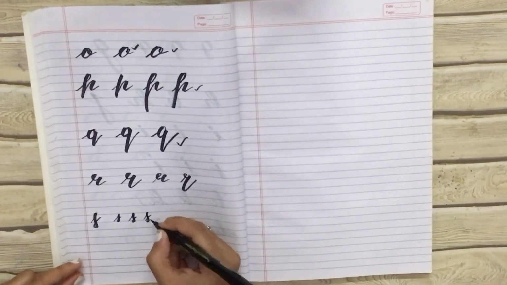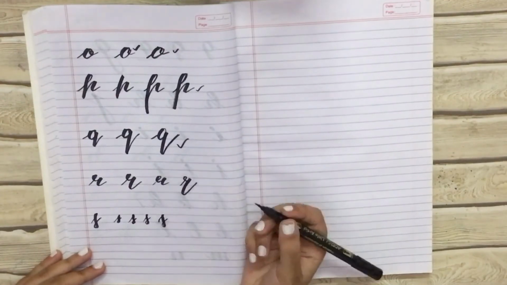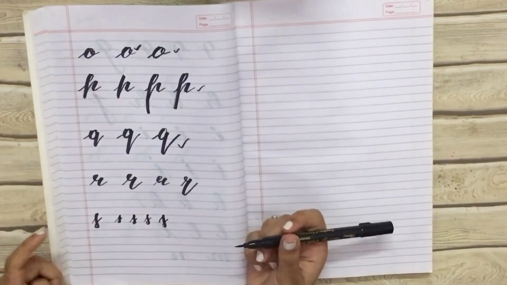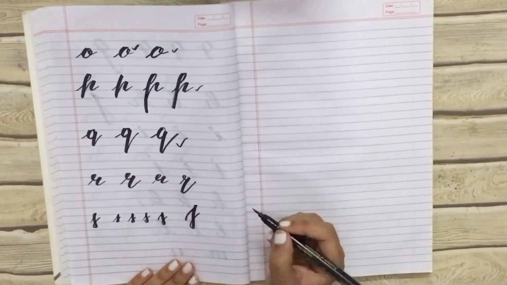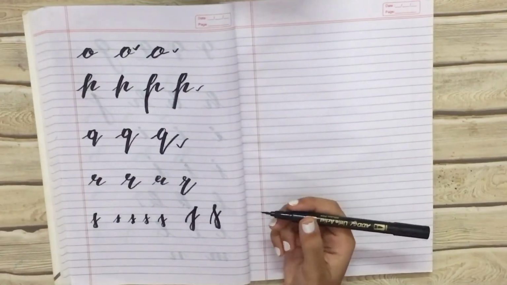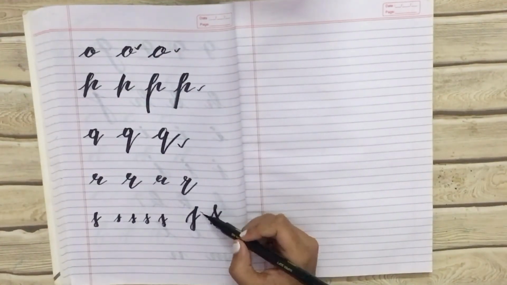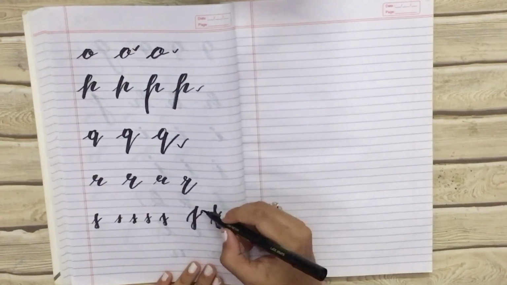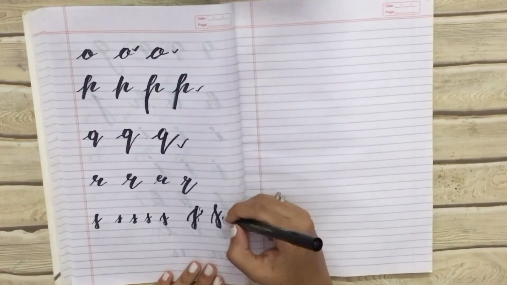It is a little below the margin, and it looks fine because, like I told you before, you can animate the letters as long as they look legible. And my S, if you write it this way, make sure the back of the S is a little curved, because if it is straight, it will look like a J. So make sure to give it its curve.